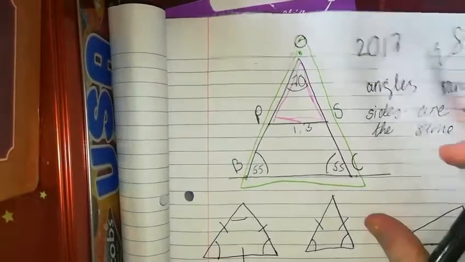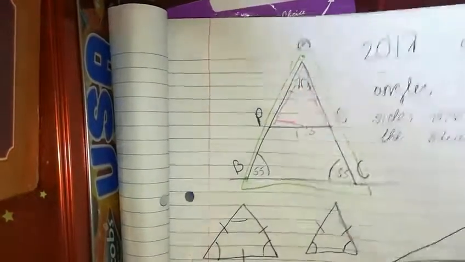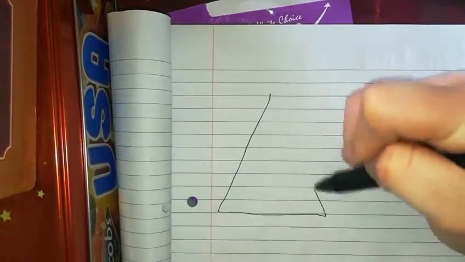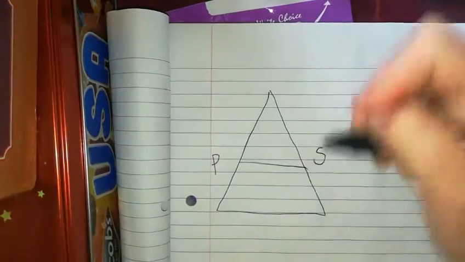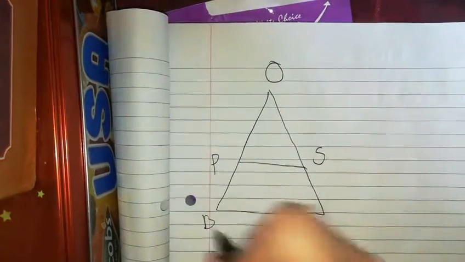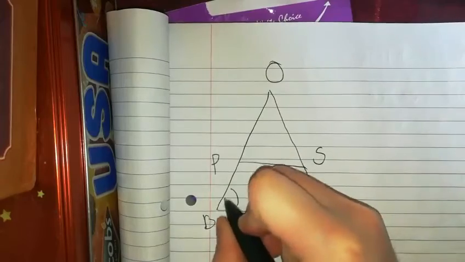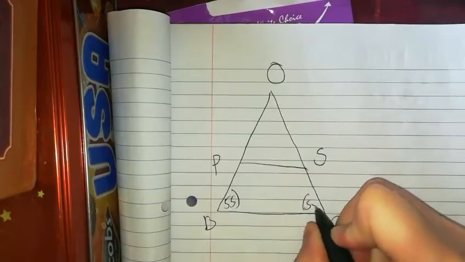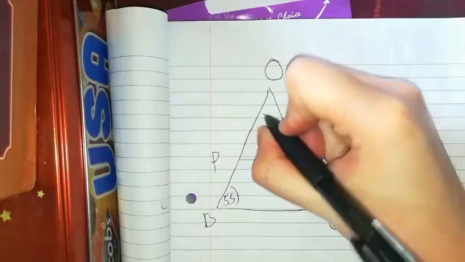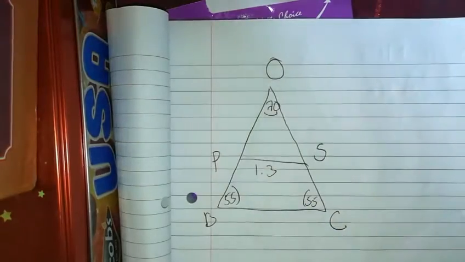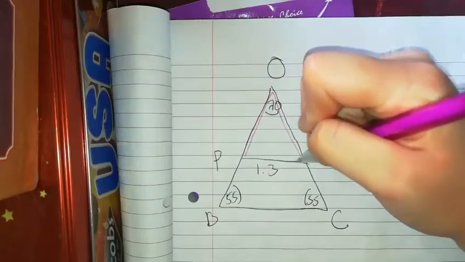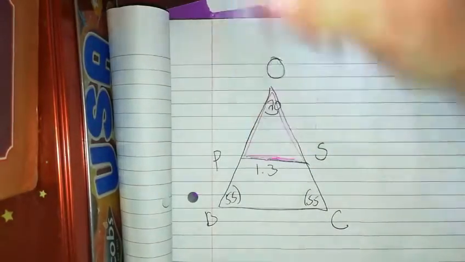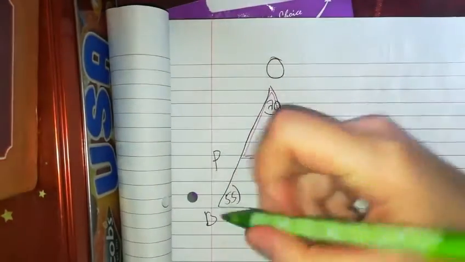So I'm just going to do out another diagram here. This is the diagram I was given, and I'm going to be asked a question on this: PS, O, B, C, and this is 55, 55, 1.3, and 70. My smaller triangle is this one here, and my bigger triangle is this whole one here.